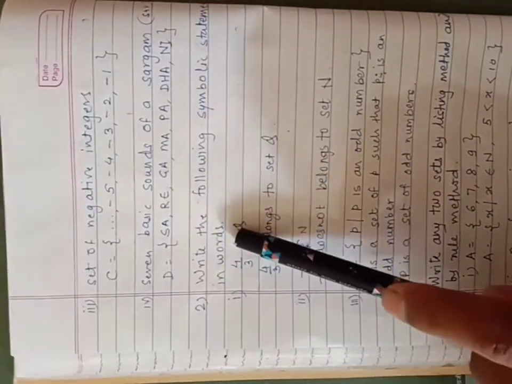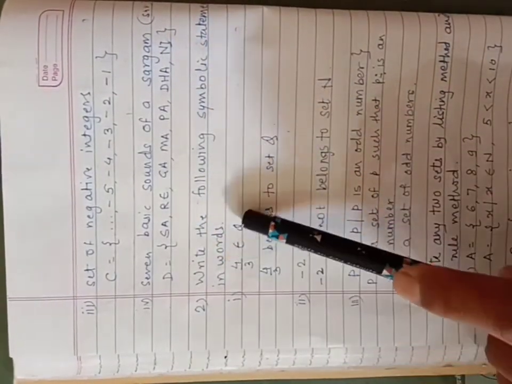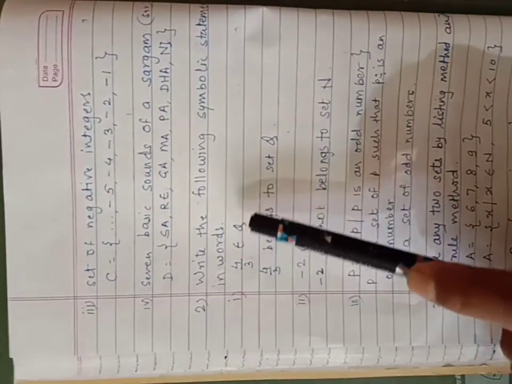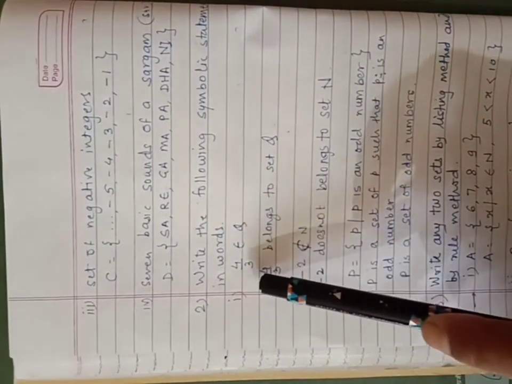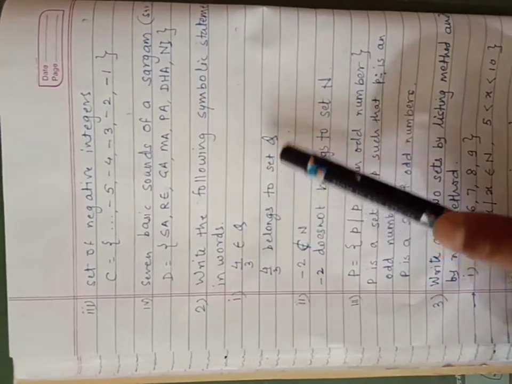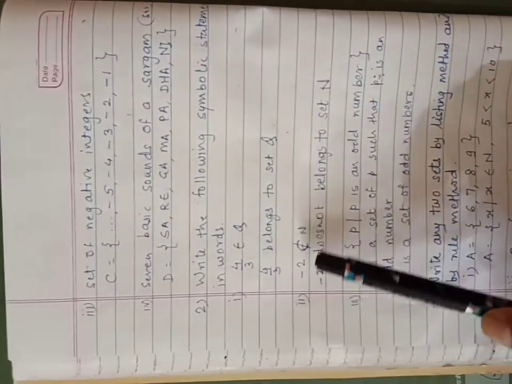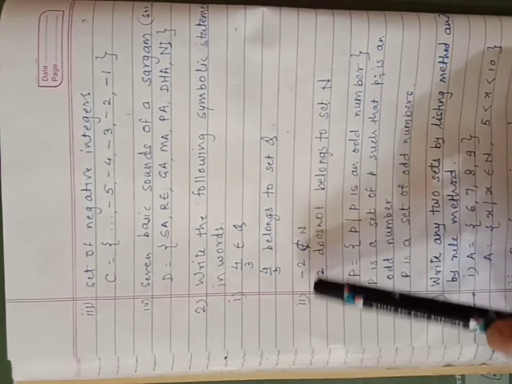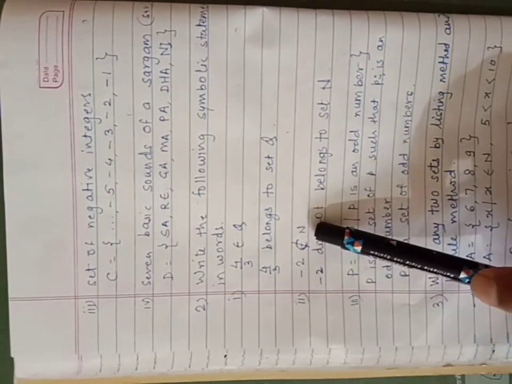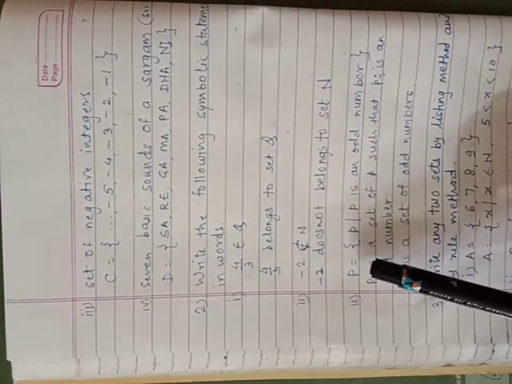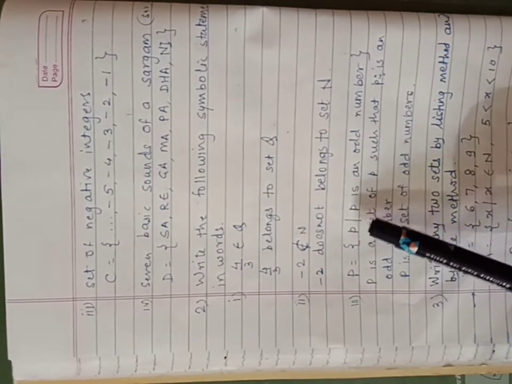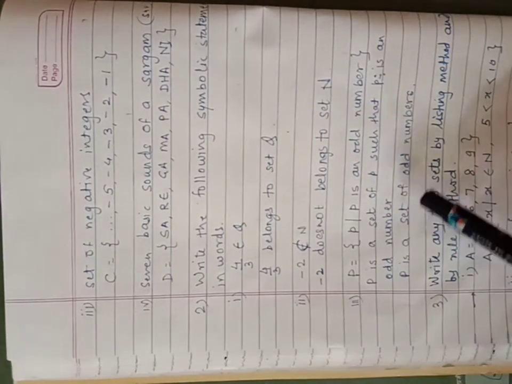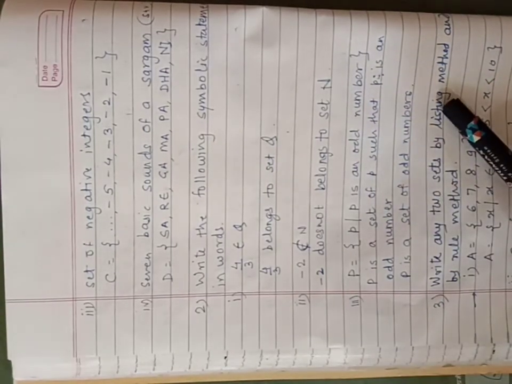Second question, write the following symbolic statements in words. 4/3, this symbol means belongs to, so we say 4/3 belongs to set Q. -2 not belongs to set N, or -2 is not an element of set N. Then P is equals to curly bracket P such that P is an odd number, means we say P is a set of odd numbers.